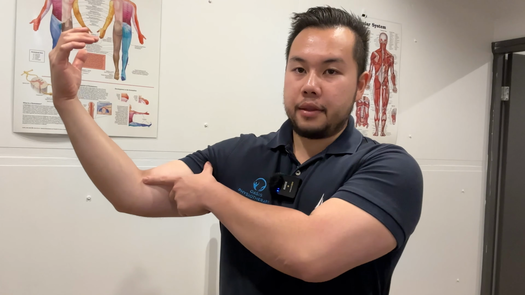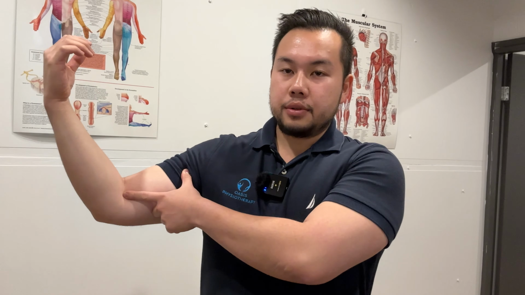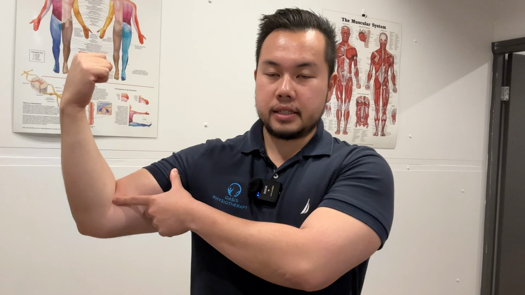So this is a contraction where you activate the muscle, but you don't change the muscle length. So we're gonna use my bicep for an example. This is the length of my bicep. So all you're gonna do for an isometric contraction is just tense up against it, and you're not changing the length at all of the fibers here.